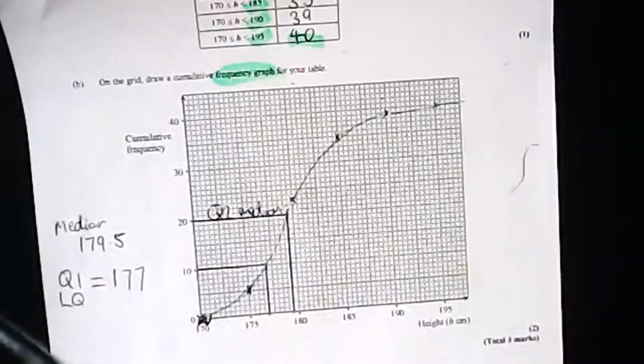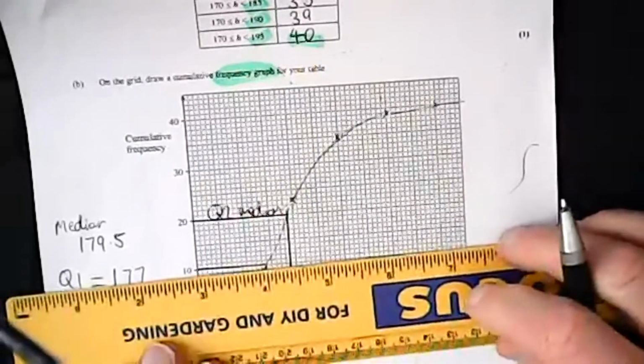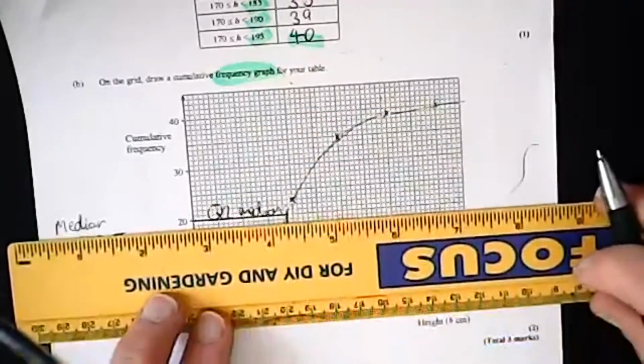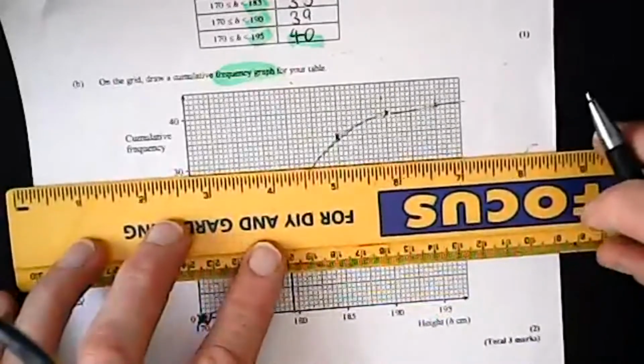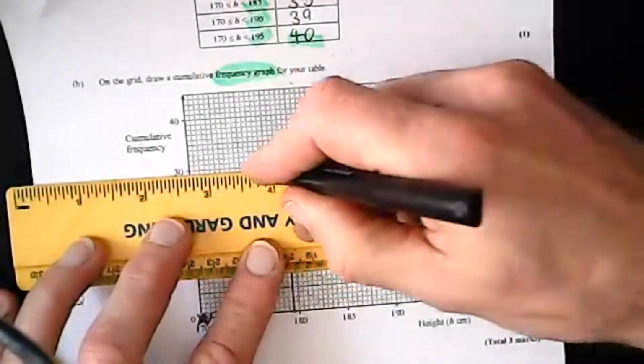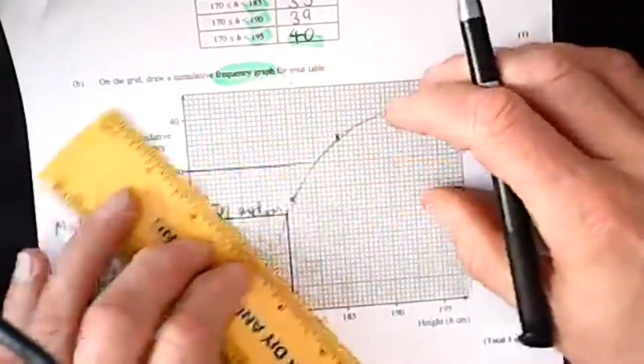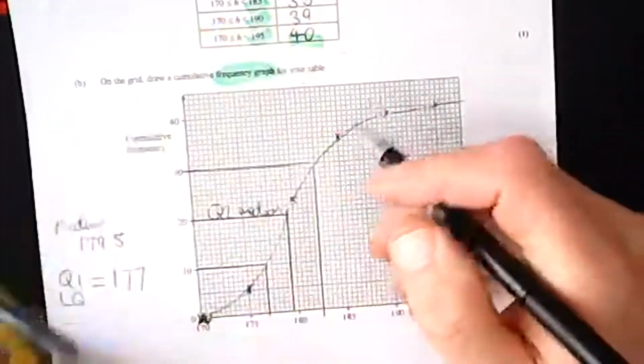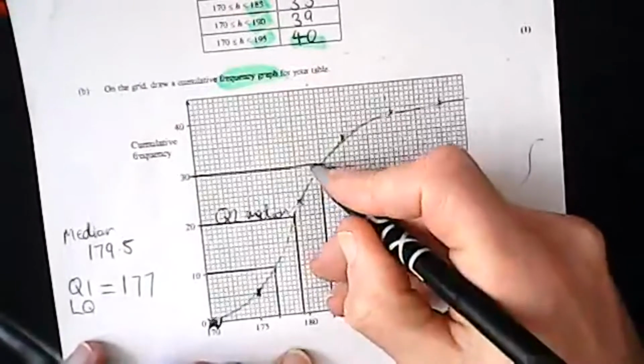And now we want 3/4 the way up. Okay, so if we know 1/4 is 10, 40 divided by 4 is 10, 3/4 is going to be 30. So these work out nice and easy. GCSE questions sometimes are not as easy to work out as that. Straight down there, look. Okay, join them up.